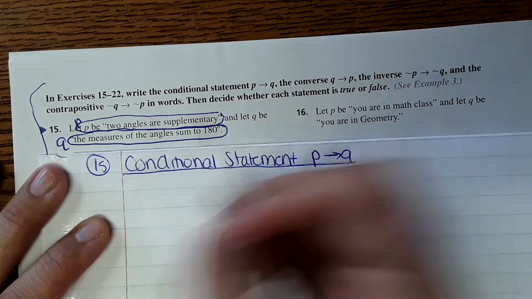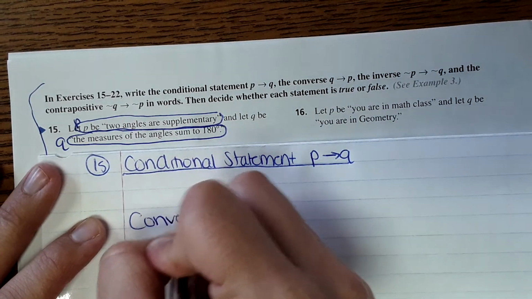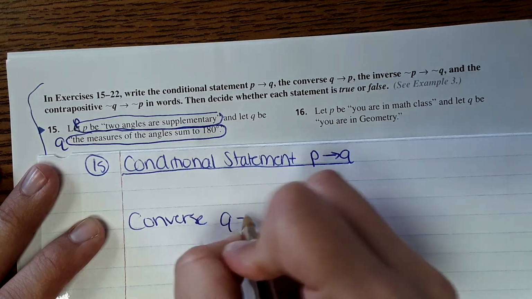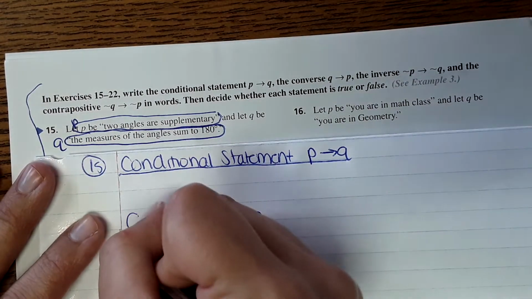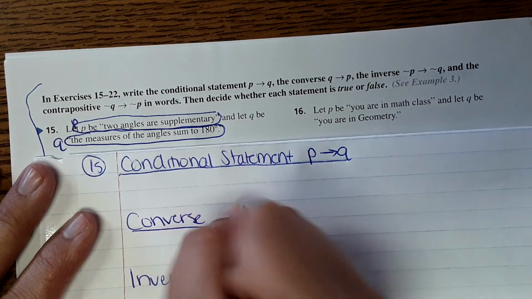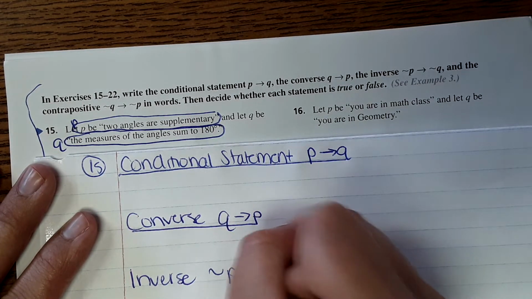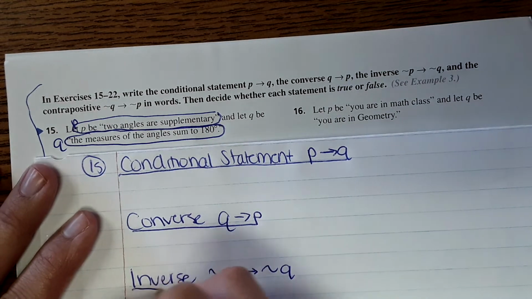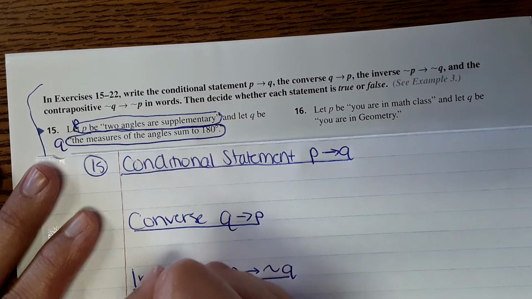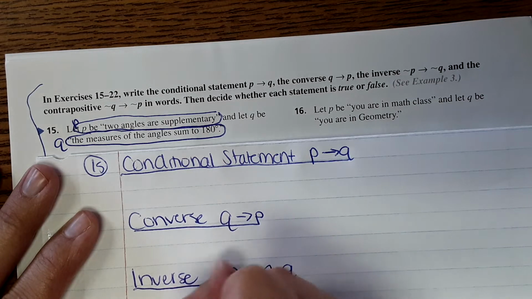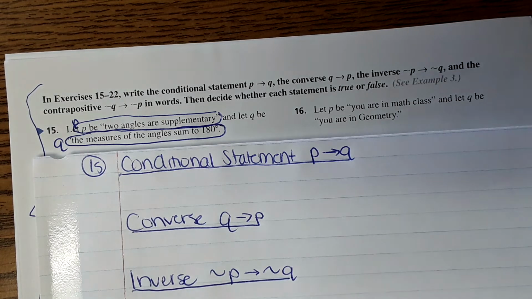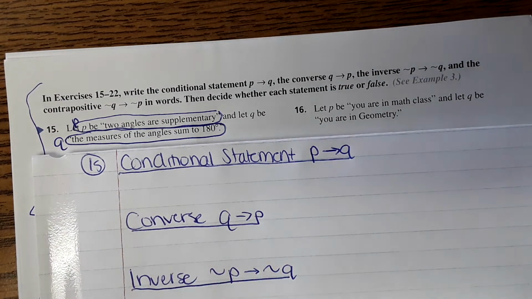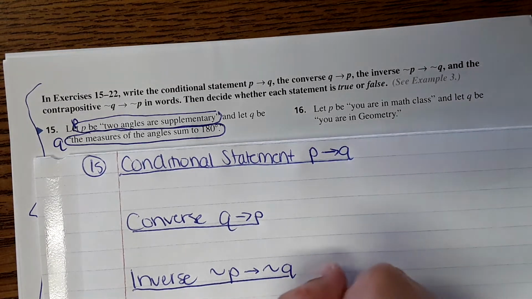It says it wants the converse, which is Q to P, the inverse, and contrapositive. And from what I can tell on the review, if they ask you for one of these, they'll also give you the symbols. So you can use the symbols to help you remember which one's which.